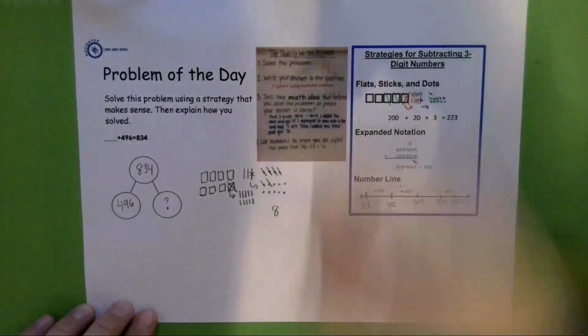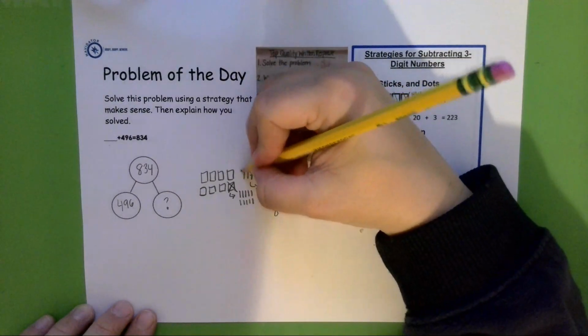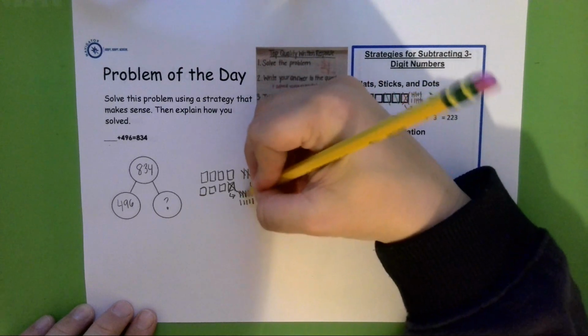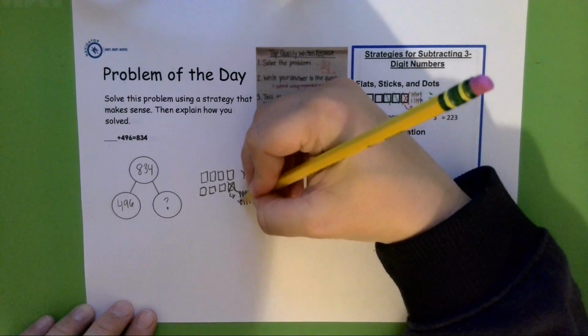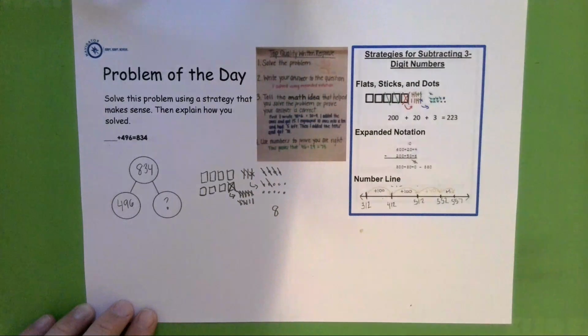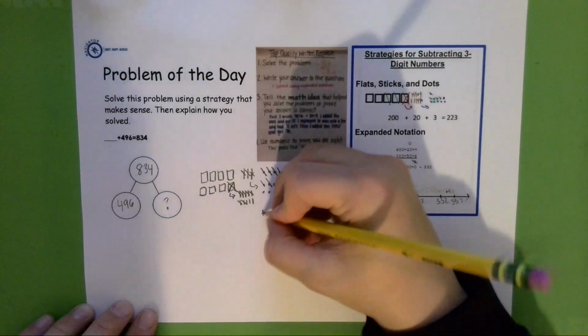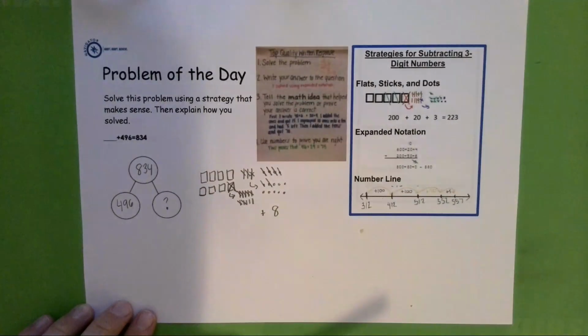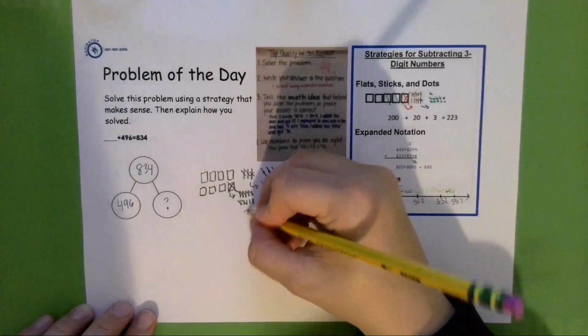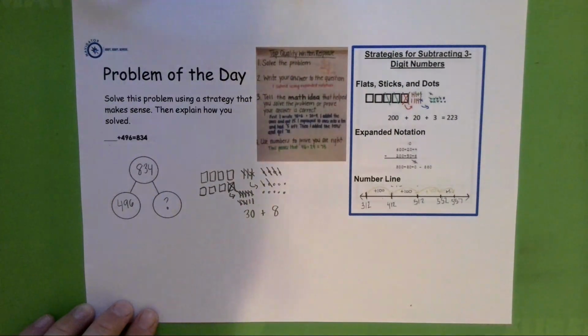Now let's subtract 9 tens. Count with me. 1, 2, 3, 4, 5, 6, 7, 8, 9. How many tens are left? I bet you said 3. And what is the value of those tens? Right, 30.